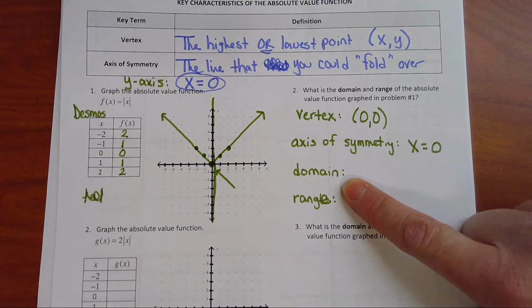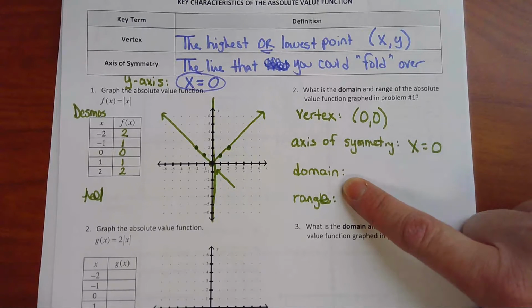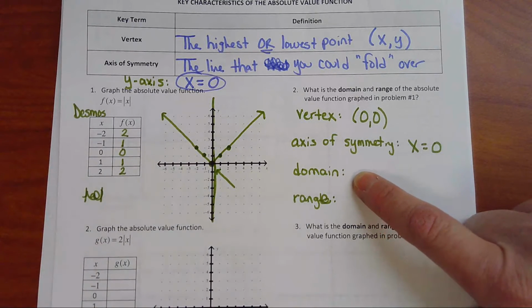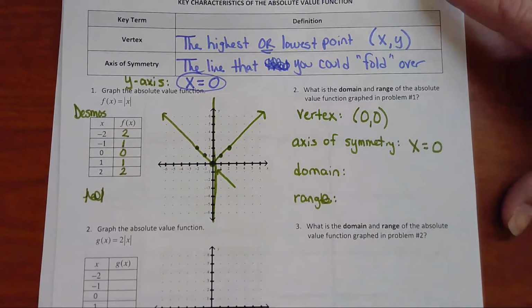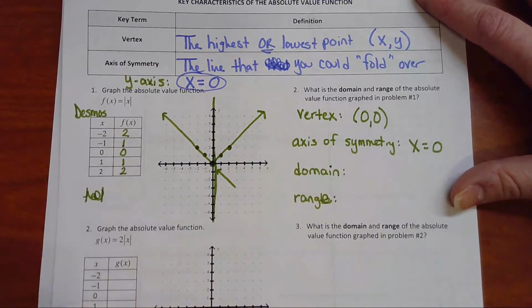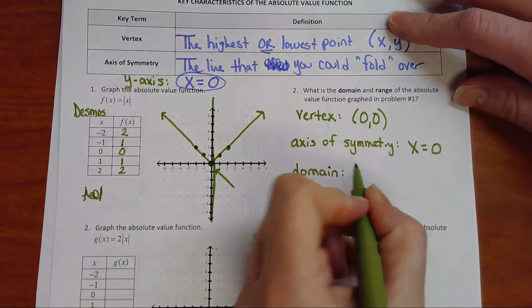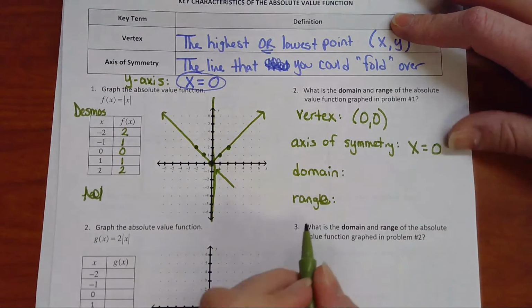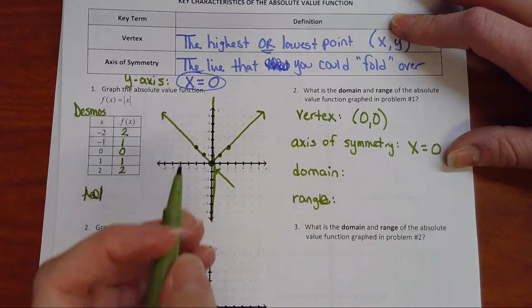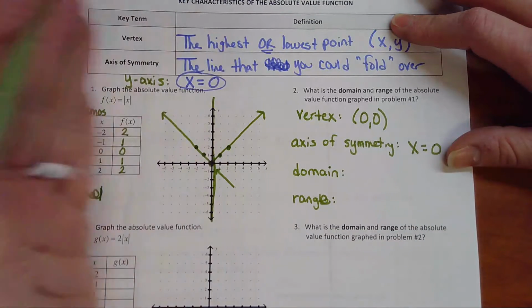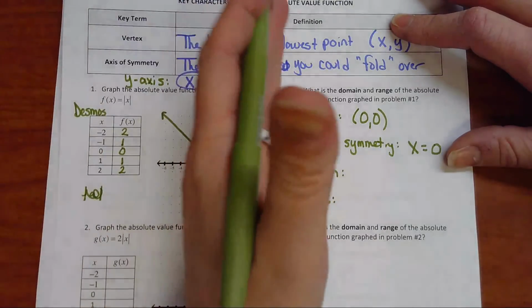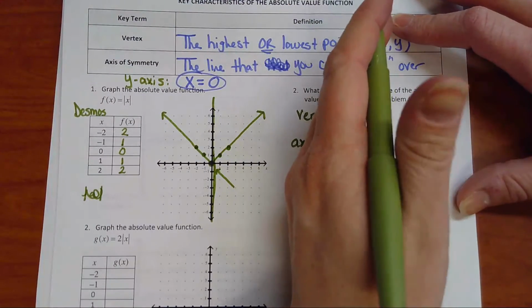The domain. So what are the x values that work here? So the domain for all of these graphs, and I'm not even going to get into why this is, is going to be all real numbers. If you say all real numbers, that means it can go all the way from the left to all the way on the right forever and ever and ever.